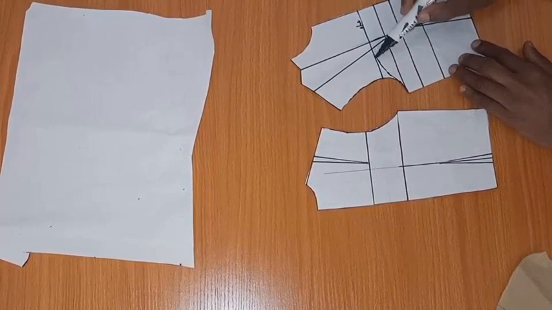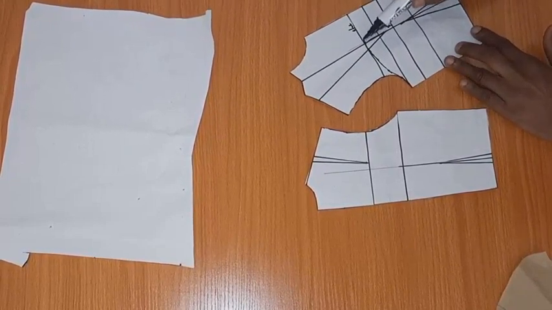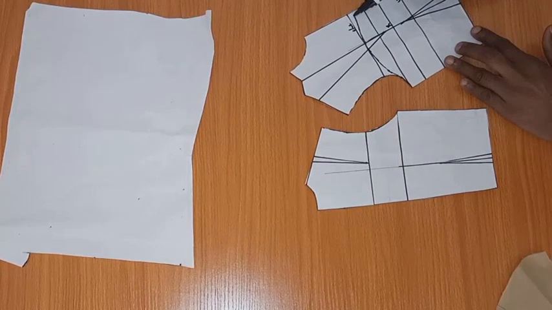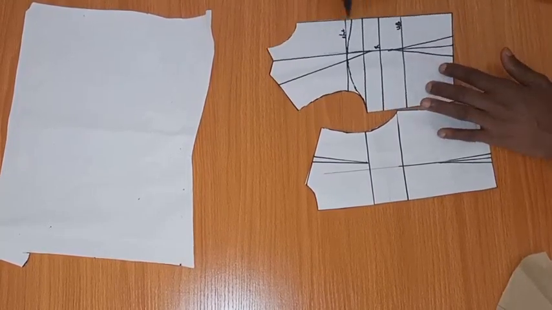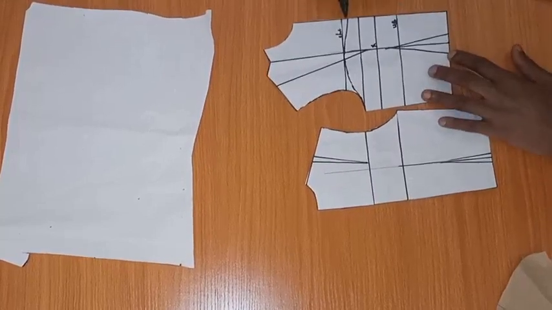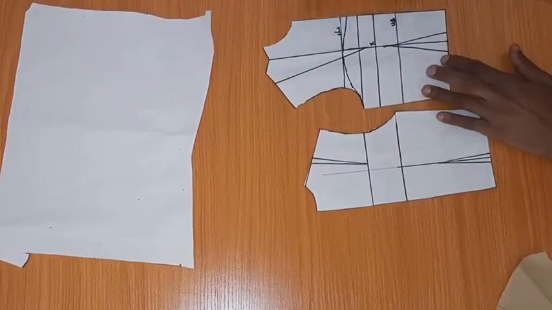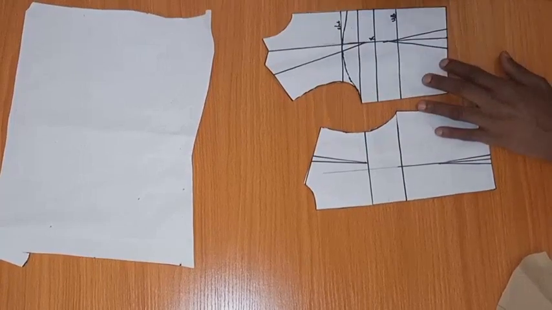So okay, I don't talk too much. I'm already drawing the neckline here. You can decide how low you want it from the chest line. By eyeballing, it is roughly 1 cm. Okay, this is the neckline I am working with.